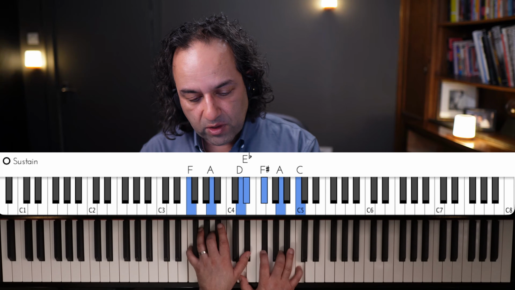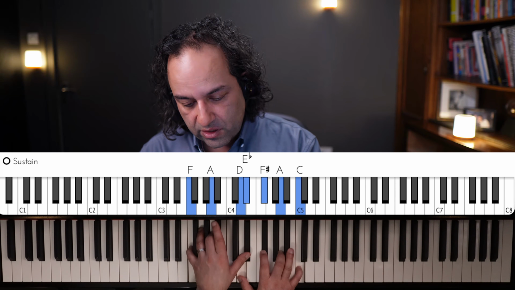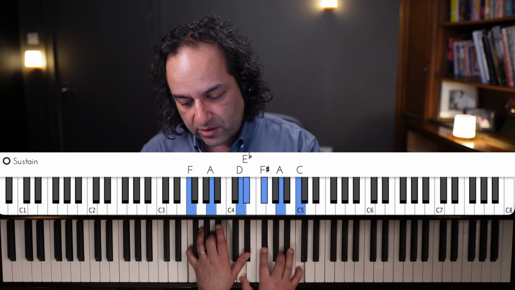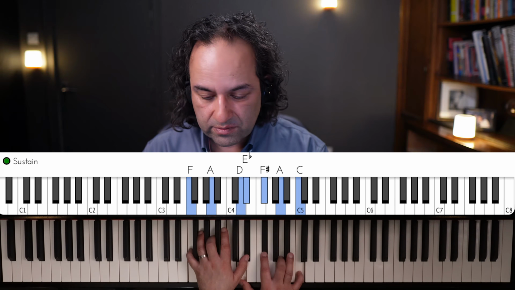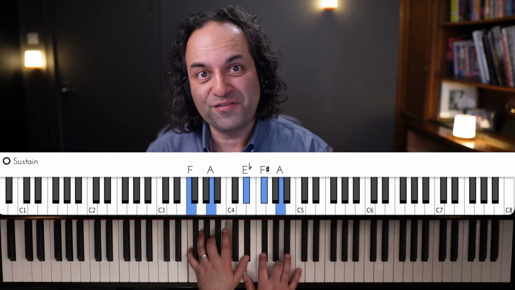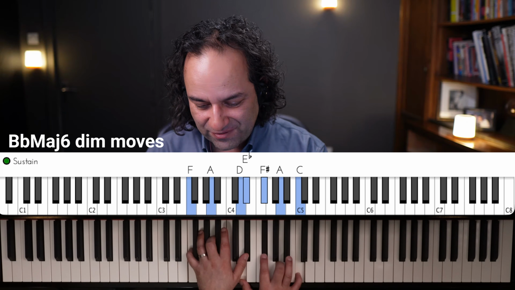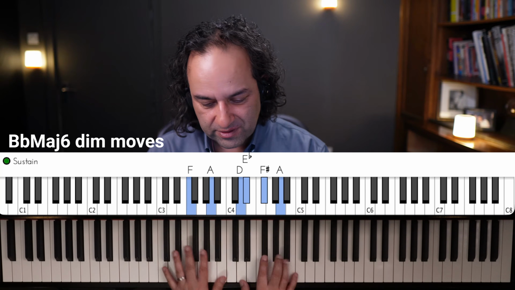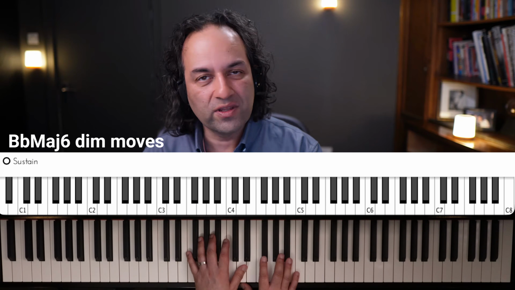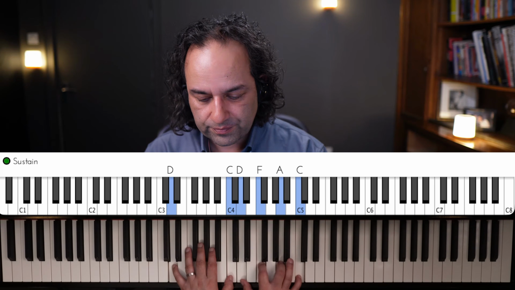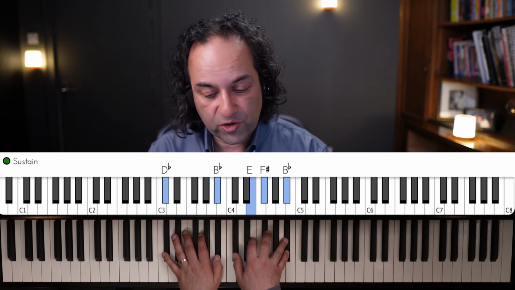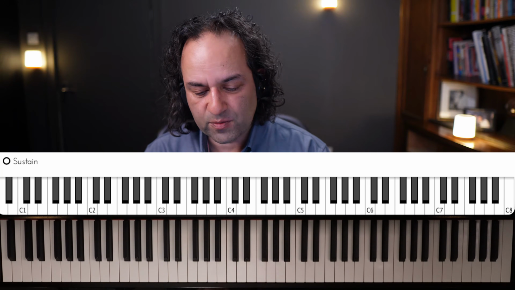Some people are going to say, well, this is an F13 with a flat 9. Yeah, it is. But it's not going to give you movements, right? What are those things then? If I start moving stuff around, that's a different story. But all this stuff is movement. But there's another movement. Let's explore one of these.